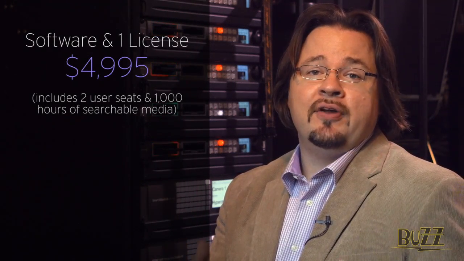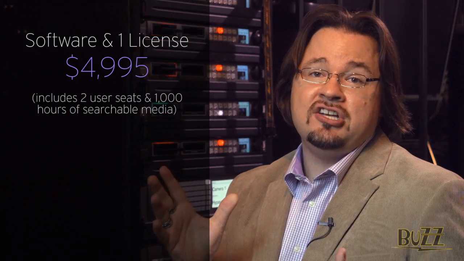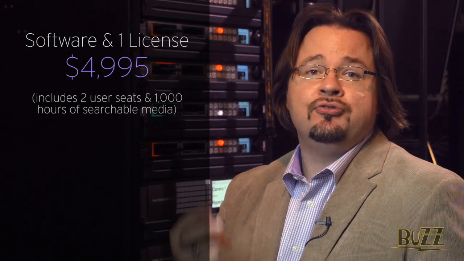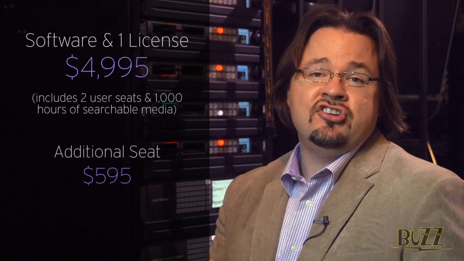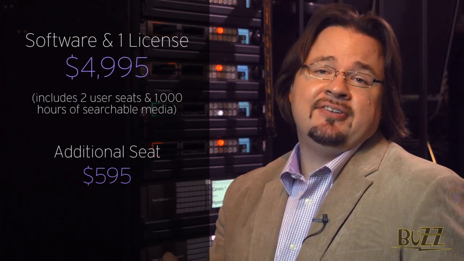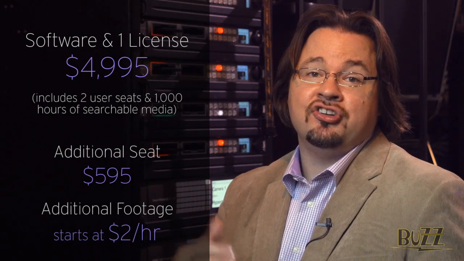Nexidia Dialogue Search starts at $49.95 for the software and the license for one Dialogue Search engine to run on one server, and includes 2 user seats and 1,000 hours of searchable media. Each additional seat runs $5.95, and Nexidia has a tiered structure for adding on additional hours of footage starting at $2 an hour. A good trick to reduce costs for unscripted shows is to simply remove the previous season from the searchable database. No reason to keep it sitting there when the season is over.